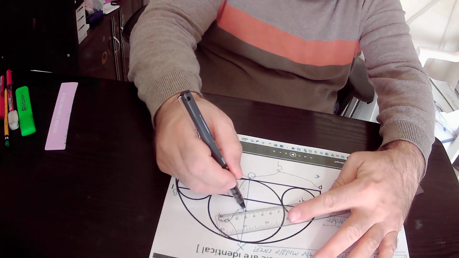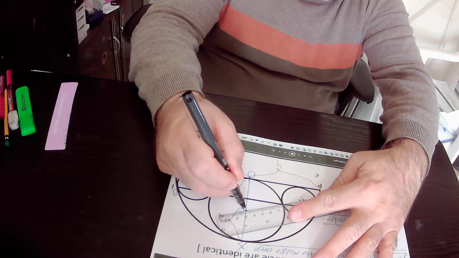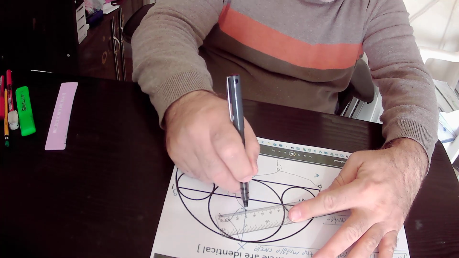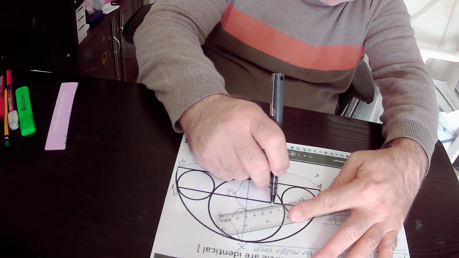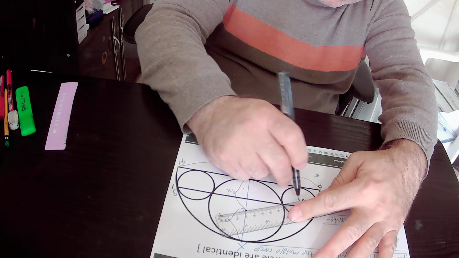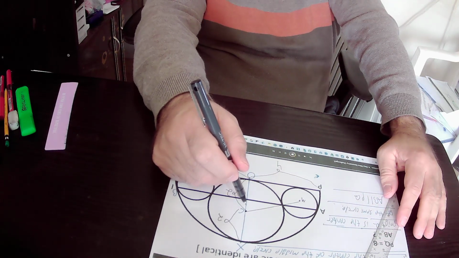So actually MC is the distance between the center of the small circle, that is point M, and the center of the middle circle, that is point C.